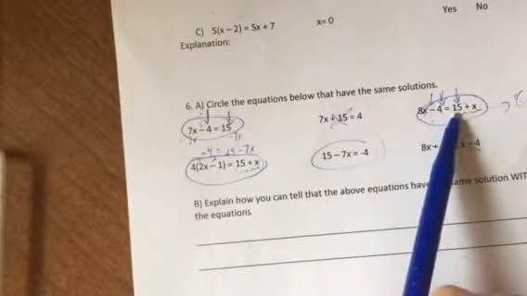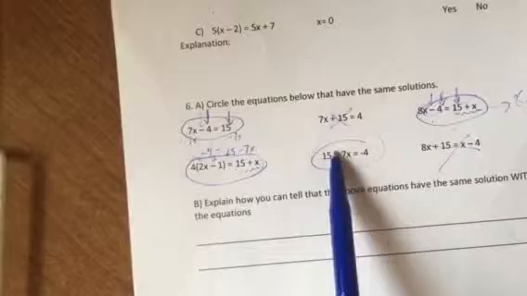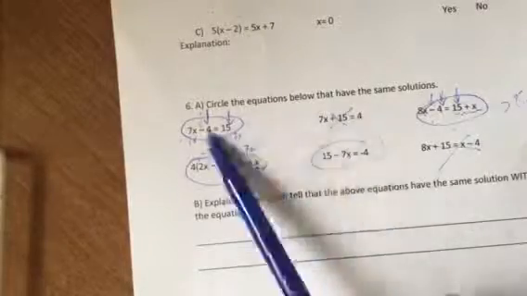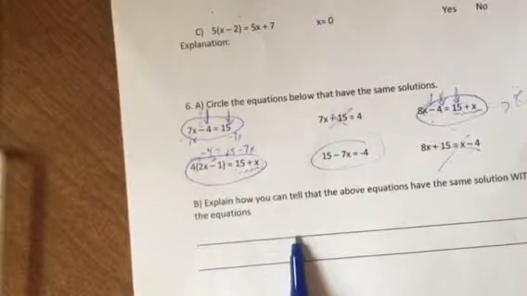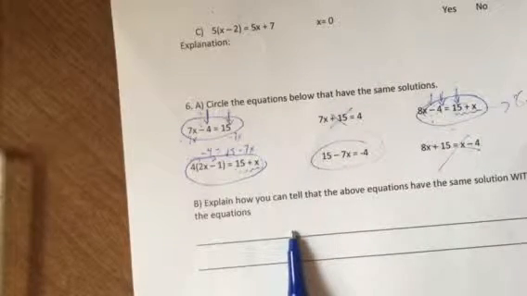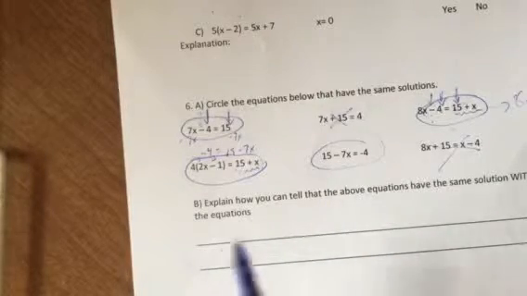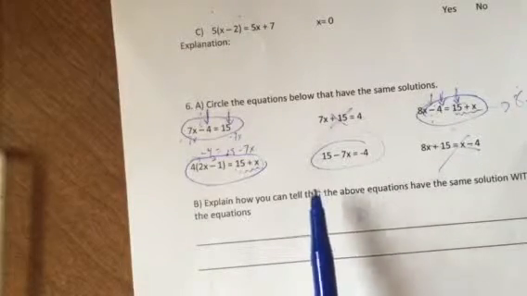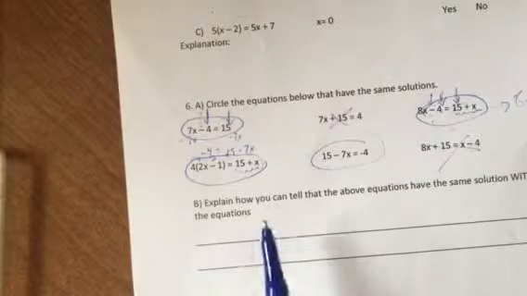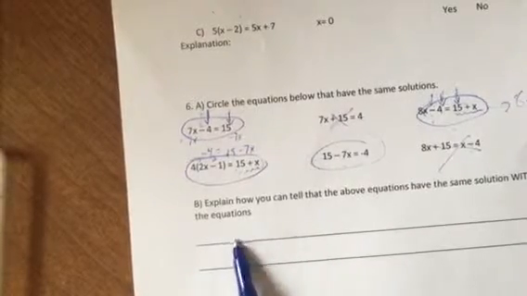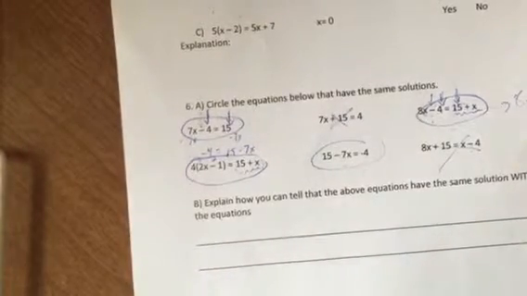So here the difference is distributive property. Between these two, the difference is adding x to both sides, right? Between these two, the difference is subtracting 7x from both sides. So all 4 of these are equivalent. How can you tell that they're the same without actually solving the equations? We use things like adding something to both sides, subtracting something from both sides, factoring, distributive property. We use those things to compare. So you need to write that explanation in your own words.